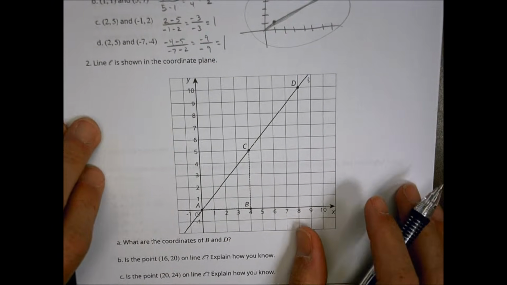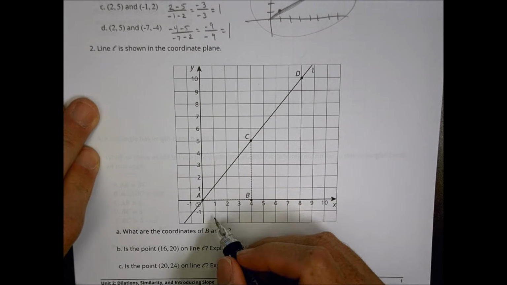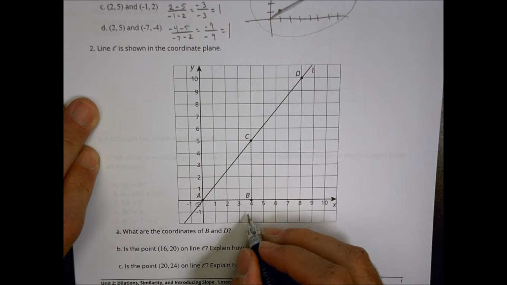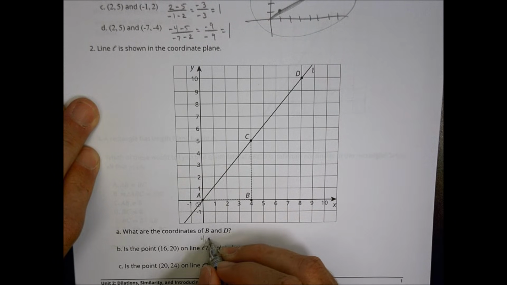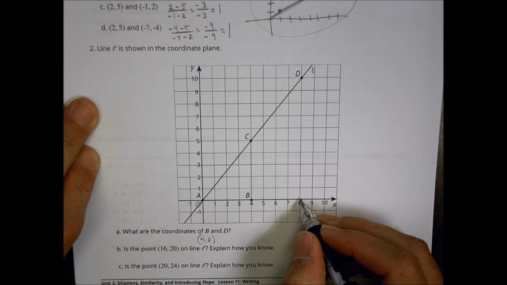Let's look at number 2. Number 2, line L is shown in the coordinate plane right here. What are the coordinates of B and D? Okay, so B is located at 4, 0, and D is located at 8, 10.